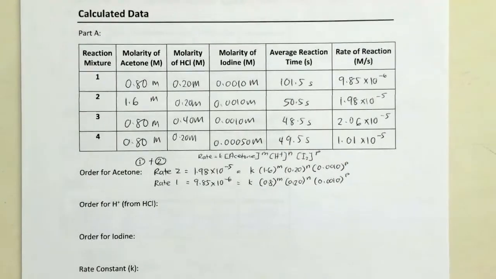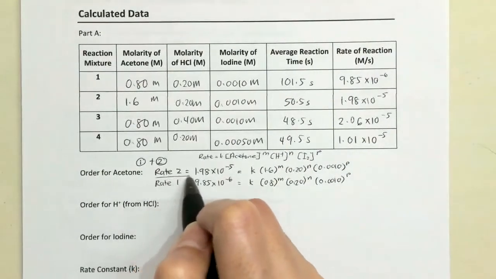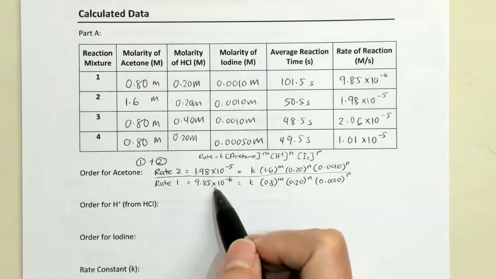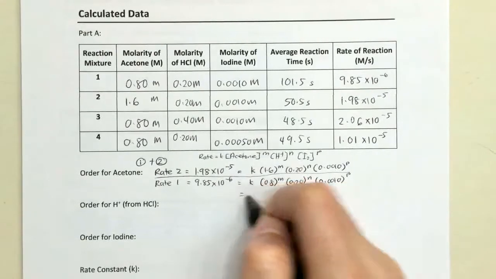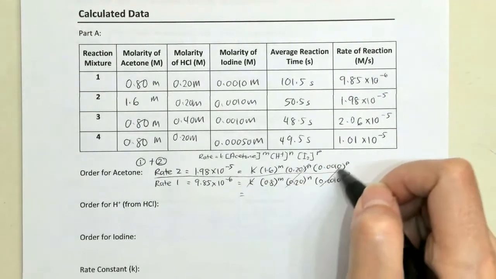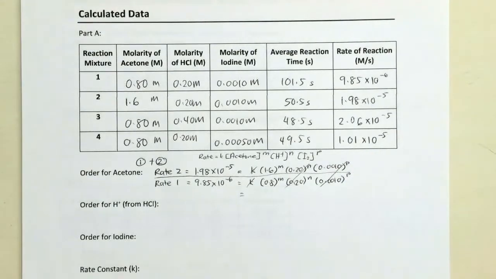Now, if you take rate 2 divided by rate 1, you can just do this whole thing divided like that. You can see that you can get a number. And then K cancels off, this cancels off, and that cancels off because it's exactly the same term.